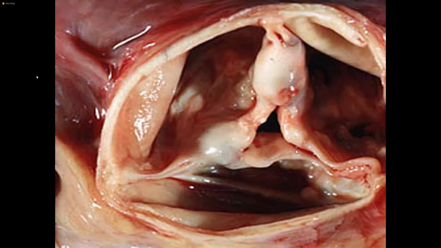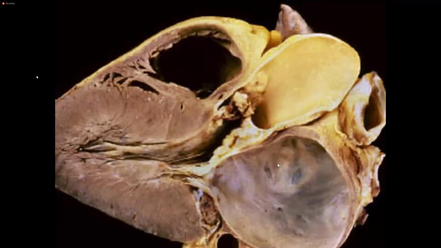And it leads to the same result, which is aortic stenosis. So this is the stenosis that has resulted from the fusion of these commissures. So this here is a heart that has developed both mitral stenosis and aortic stenosis.